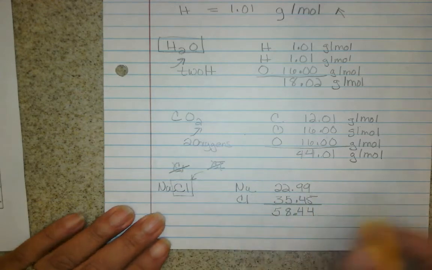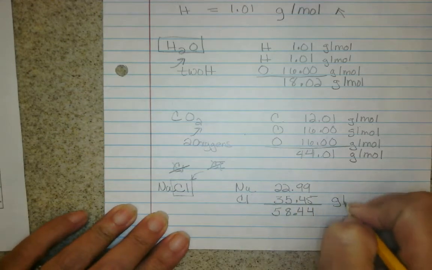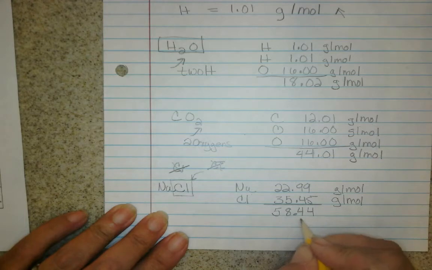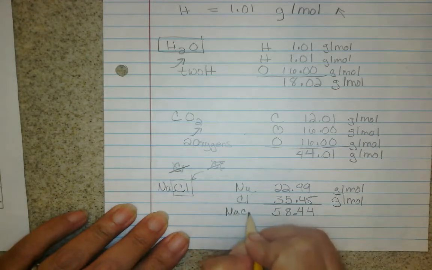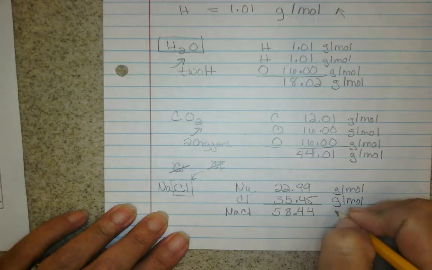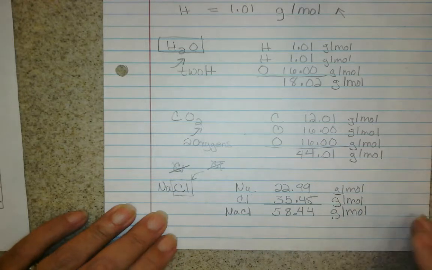Chlorine is 35.45 grams per mole. Sodium is 22.99 grams per mole. And then I have 58.44 for sodium chloride. 58.44 what? 58.44 peanuts? No, 58.44 grams per mole.